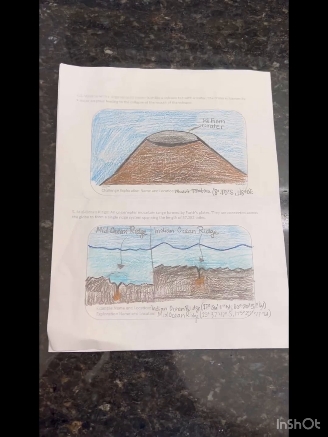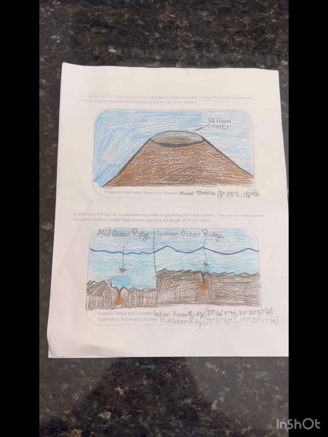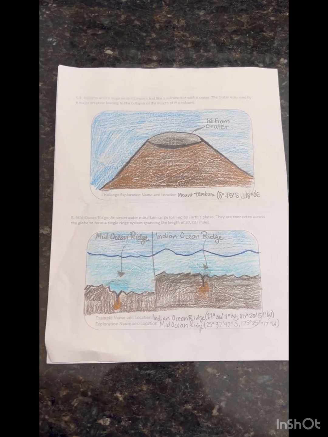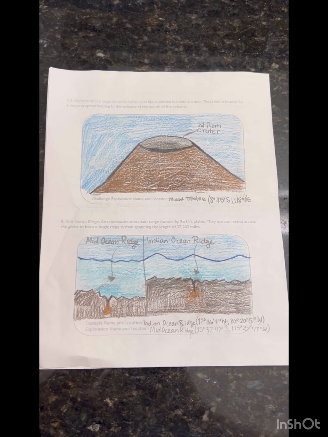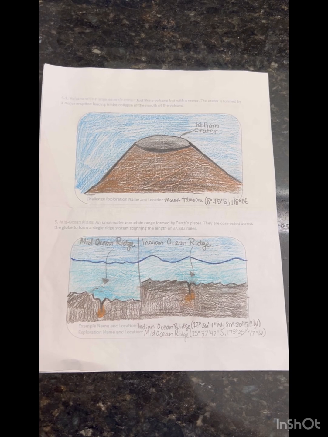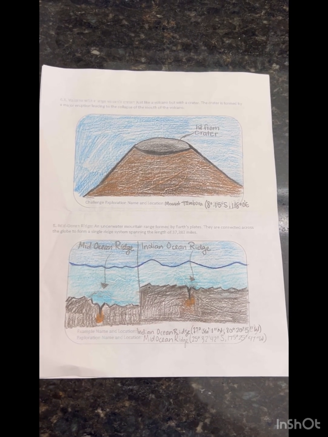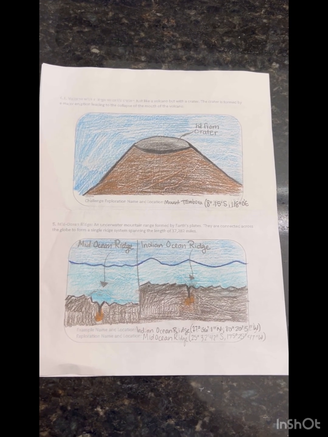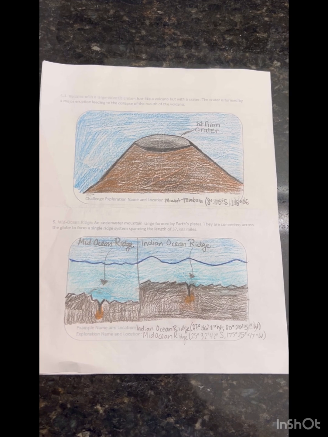For number 5, we have the Mid-Ocean Ridge, and on the left, that's the example that we got. It was 25 degrees south and 175 degrees west, and on the right is the Indian Ocean Ridge, which is 27 degrees north and 80 degrees west.